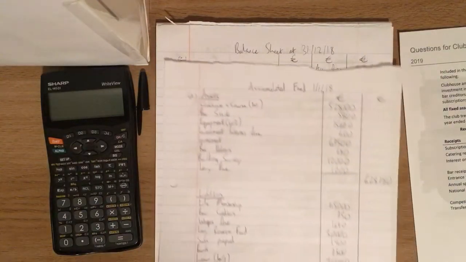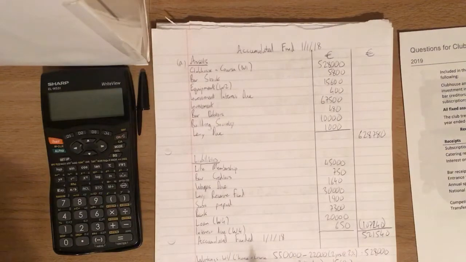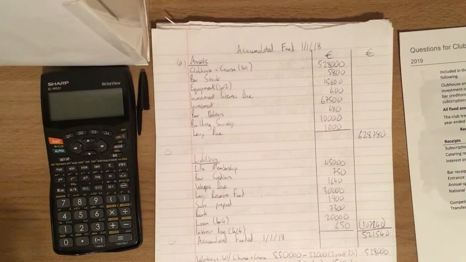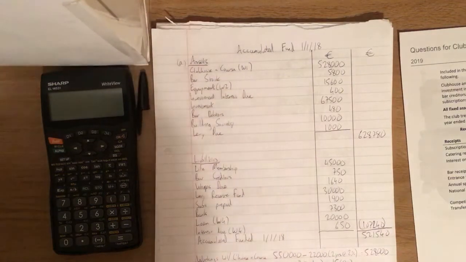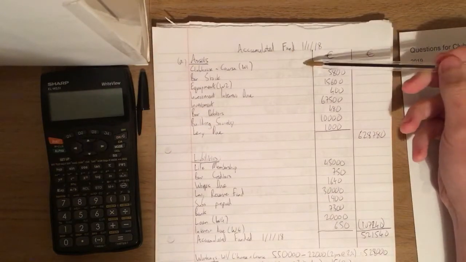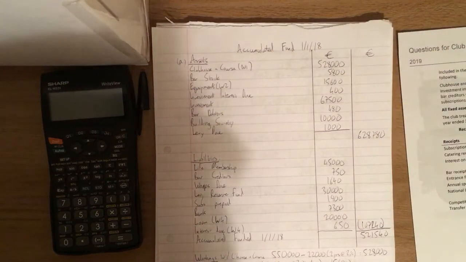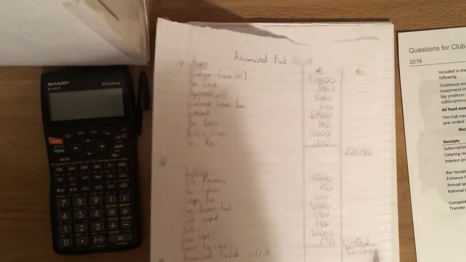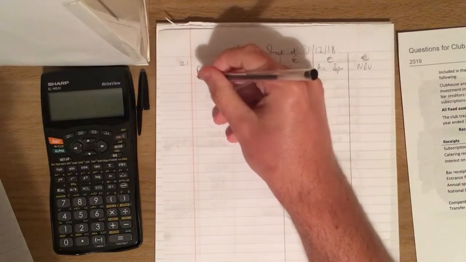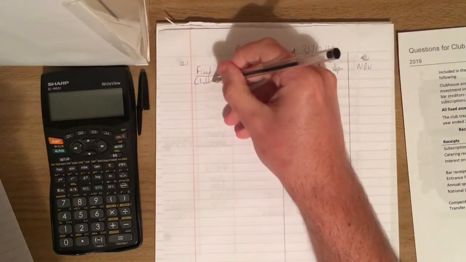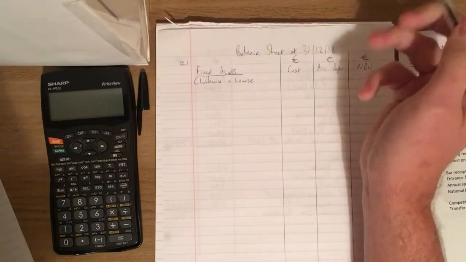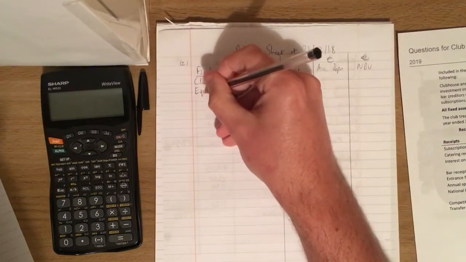I would say nearly your starting point for the balance sheet is your accumulated fund and seeing what assets and liabilities were there at the start of the year, and they'll still be there at the end of the year. They'll have changed, maybe some of them will still be the same. So clubhouse and course and equipment are my fixed assets at the start of the year, and they're going to be my fixed assets at the end of the year. So clubhouse and course, and then equipment.